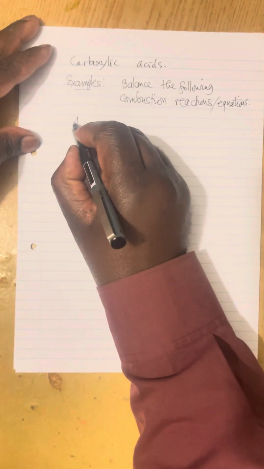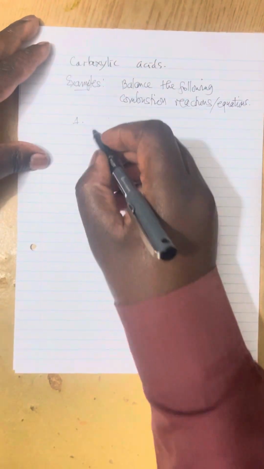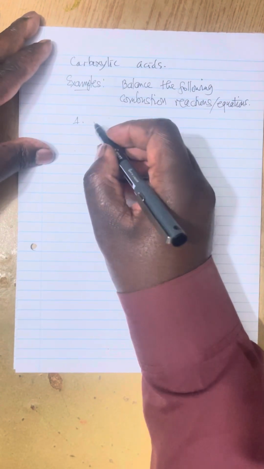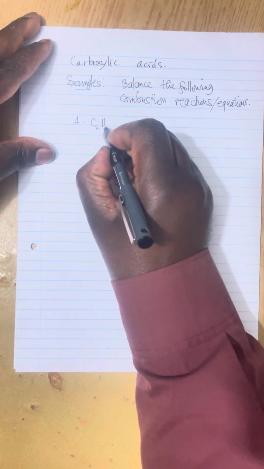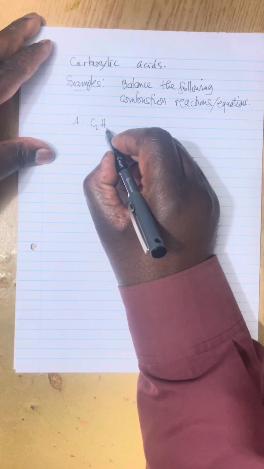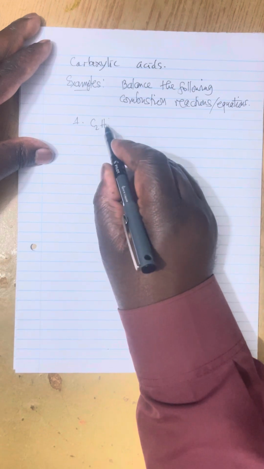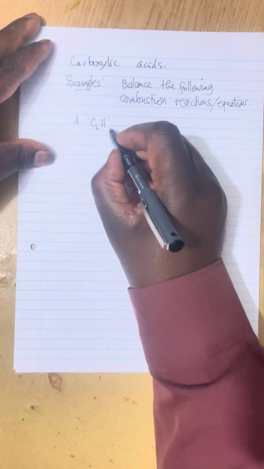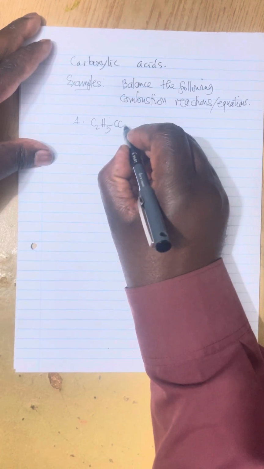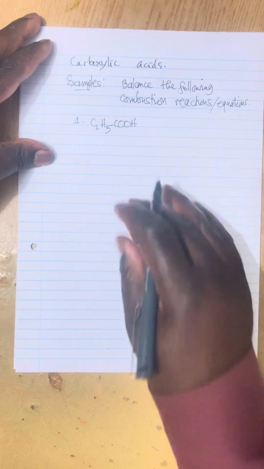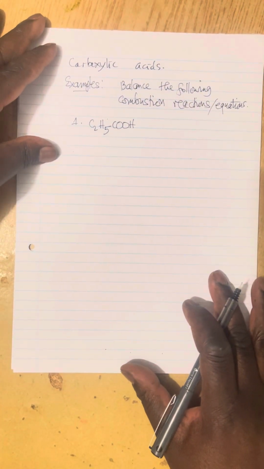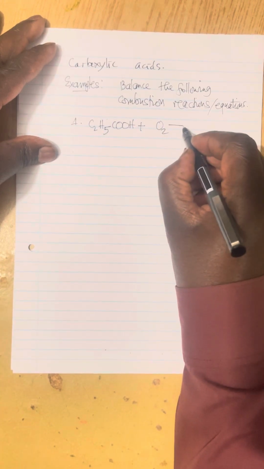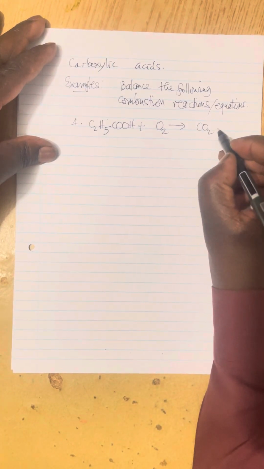So number one, we're dealing with carboxylic acid. Let's start with one where the number of carbon atoms is an even number. So CnH2n+1COOH for carboxylic acids. In this case, n is 2, so we have C2H5COOH. The name of this is propanoic acid because we have 3 carbon atoms, reacting with oxygen, and what we get is carbon dioxide plus water.